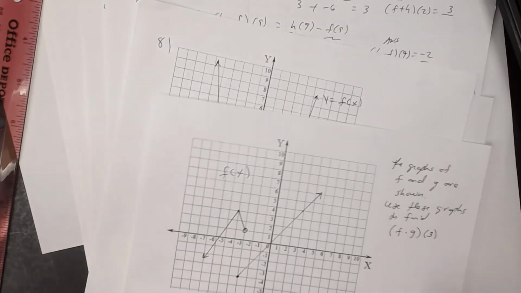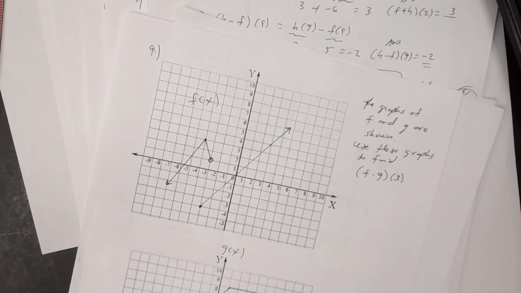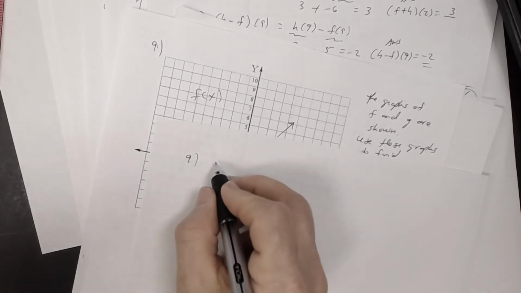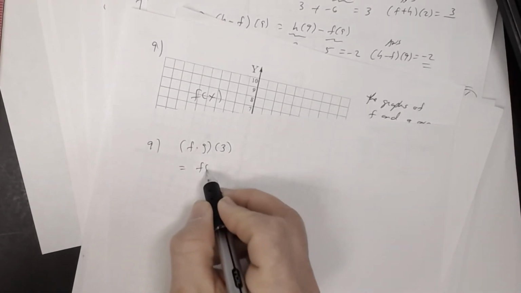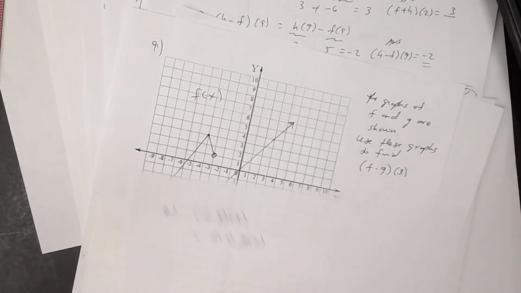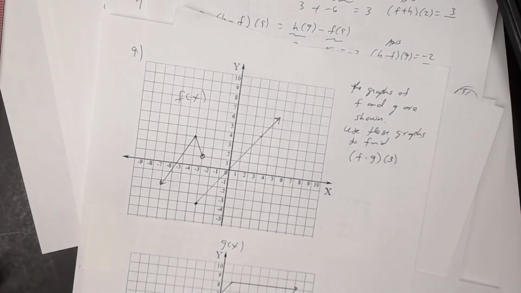So in number 9, I want to find f times g at 3. Remember, by definition, what does that mean? That means f of 3 times g of 3. Y'all agree? Now notice I have those on two separate coordinate planes, so let's just do each one separately.